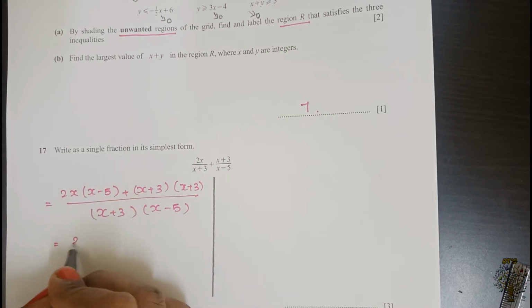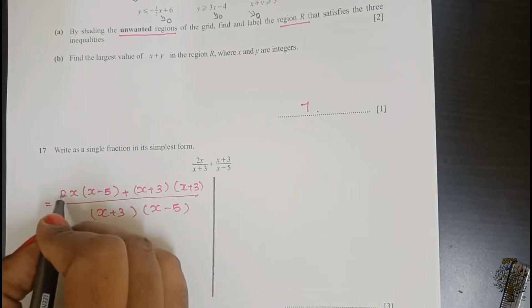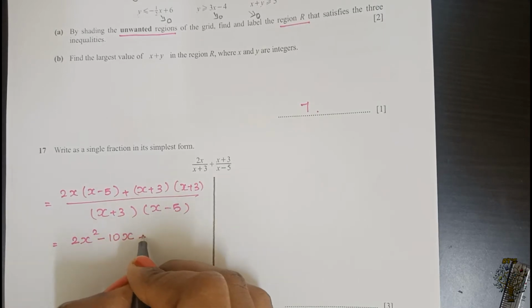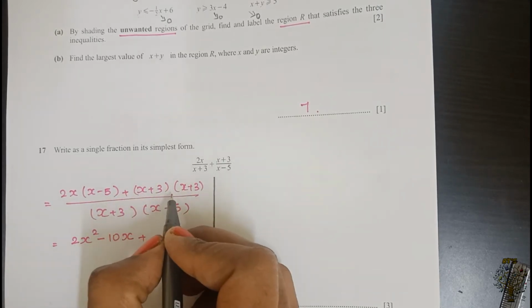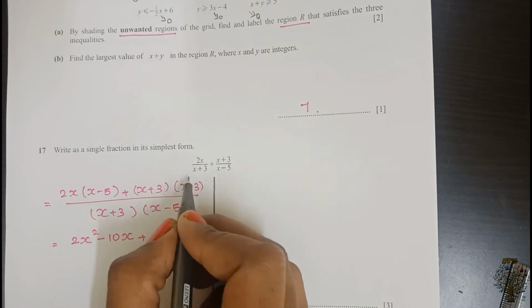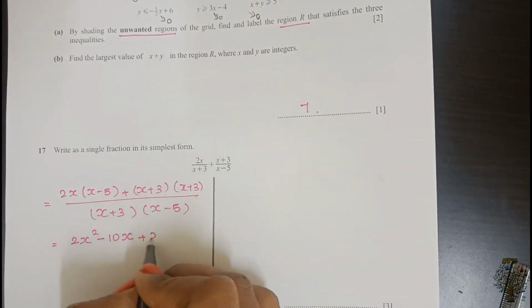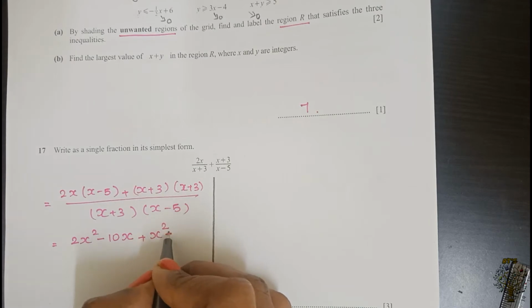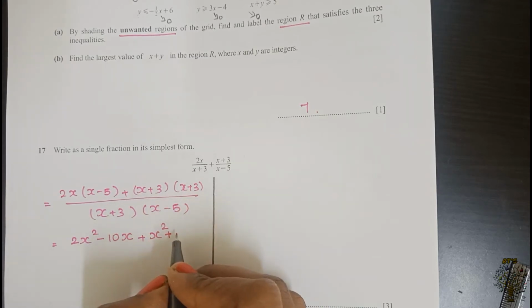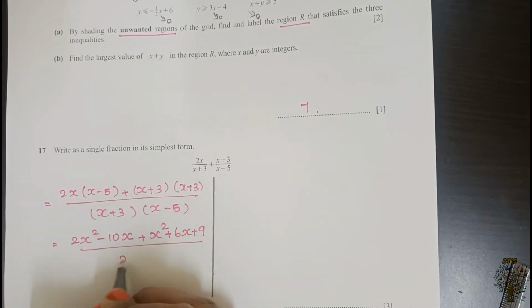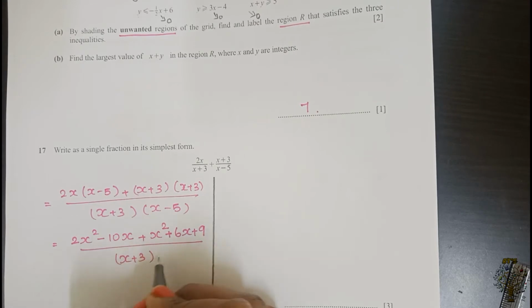Take 2x inside, we will have 2x squared. 2 multiplied with negative 5 is negative 10x, plus x multiplied with x, or I can state this as x plus 3 the whole squared. Using the a plus b the whole squared formula, we get x squared plus 2ab, that is 2 multiplied with x multiplied with 3, which is 6x, plus b squared, that is 9, divided by x plus 3 multiplied with x minus 5.